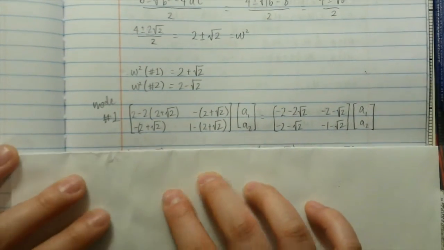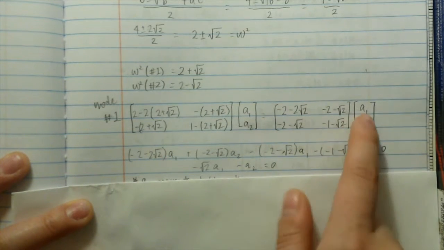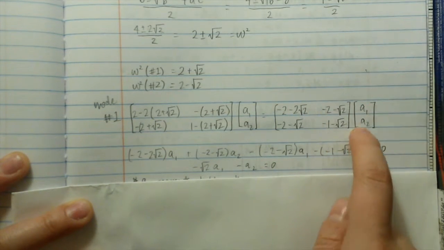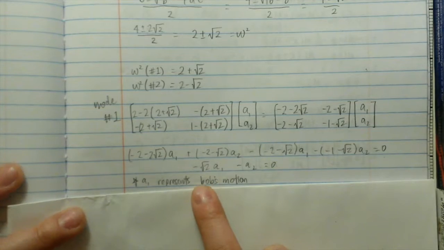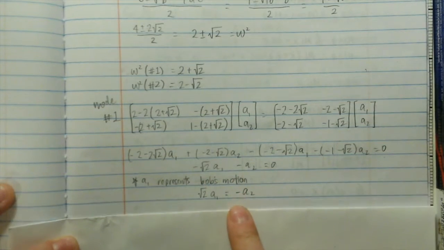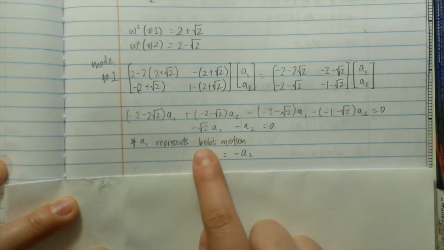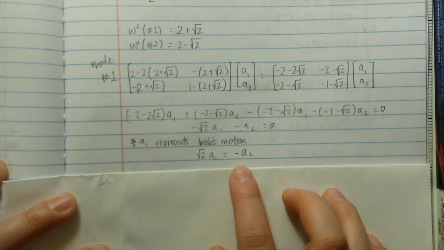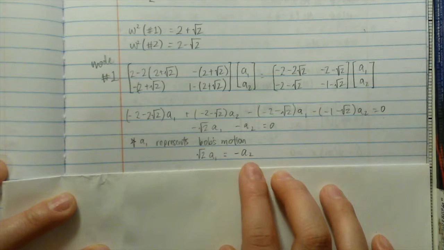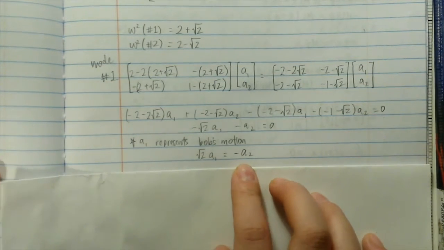And so for normal mode number 1, we can simplify a little bit and do the matrix multiplication, top and then bottom, and we combine them, and we see that negative root 2 a1 minus a2 equals 0, and we know that a1 represents the pendulum bob's motion, and so our final answer would be that root 2 a1 equals negative a2, which means that the motion is out of phase, and the amplitude of the pendulum will be root 2 greater than that of the cart.